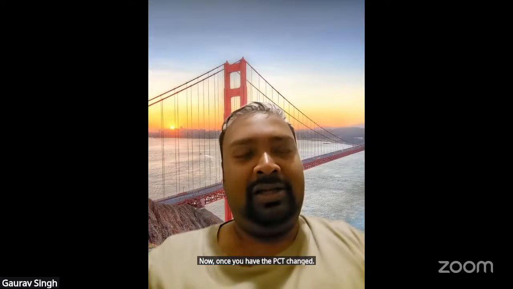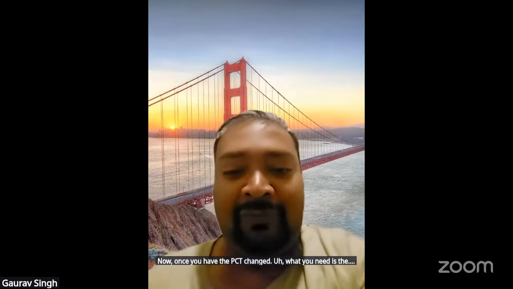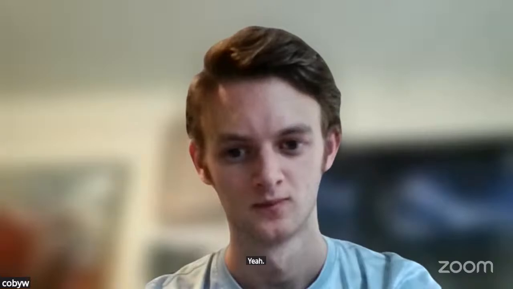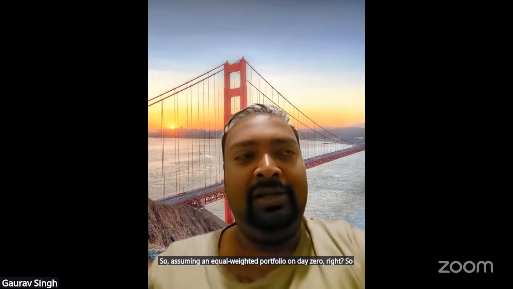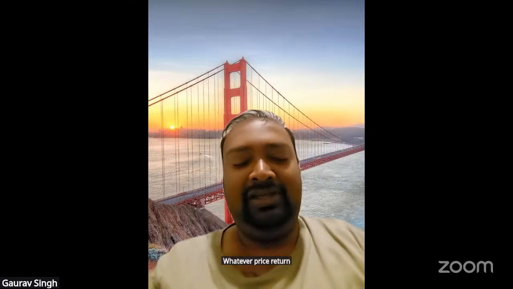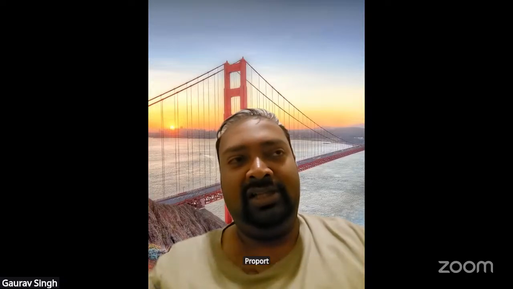Now, once you have the pct change, what you need is the weight table, the weight propagation table, which we talked about earlier. Assuming an equal weighted portfolio on day zero, it will be 0.1 throughout. And then whatever price return you are seeing will be the proportionate change in the weight.